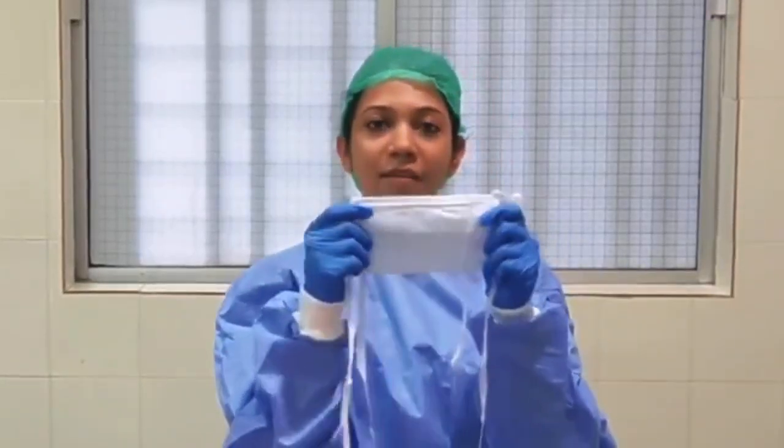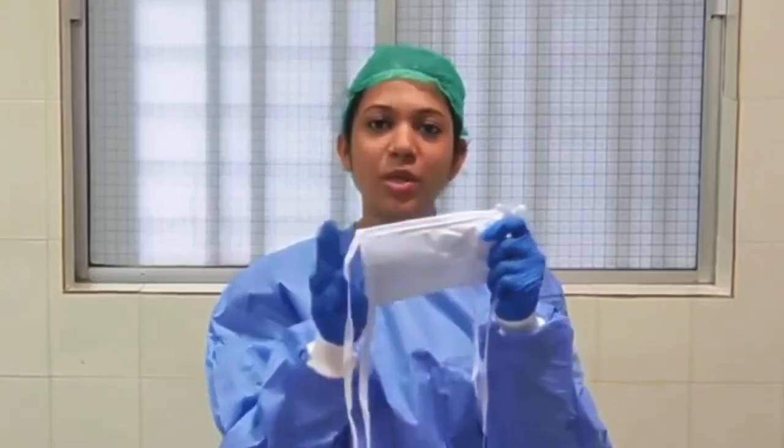And the 3-layer mask has both these layers, and in between them there is an oleophobic layer. The filtration for both the surgical mask and the 3-layer mask is 3 microns, and it is ideally used during some surgical dental procedures, or it can be used if the medical professional is sick, or given to patients who are sick to prevent others getting infected.